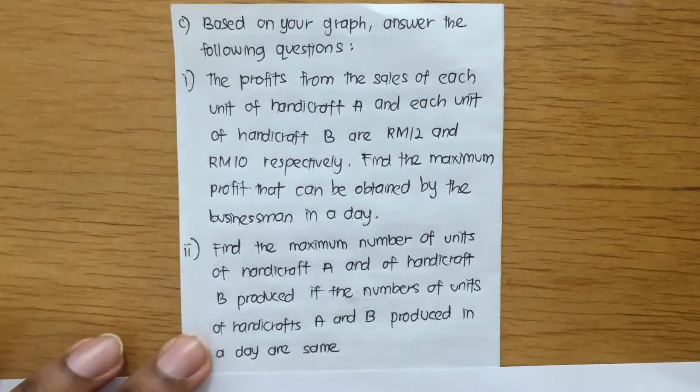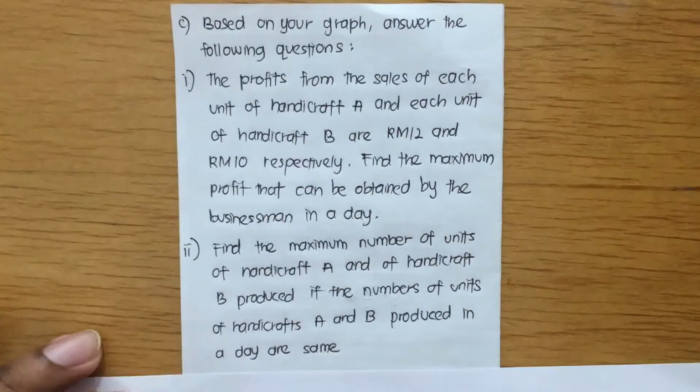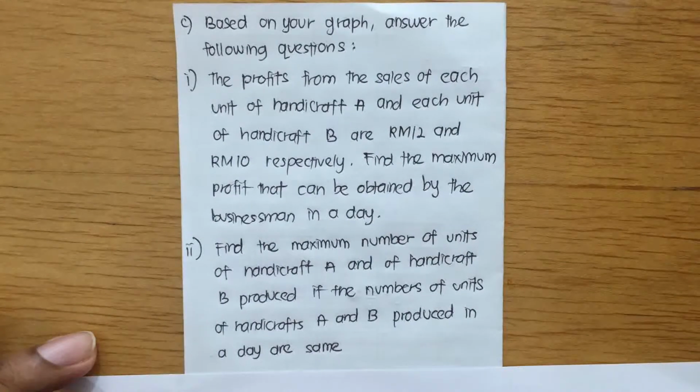For the question part C, based on your graph, answer the following questions. The profit from the sales of each unit of handicraft A and each unit of handicraft B are 12 ringgit and 10 ringgit respectively. Find the maximum profit that can be obtained by the businessman in a day. That's for the question C part 1. For the question C part 2, find the maximum number of units of handicraft A and of handicraft B produced if the number of units of handicraft A and B produced in a day are the same.